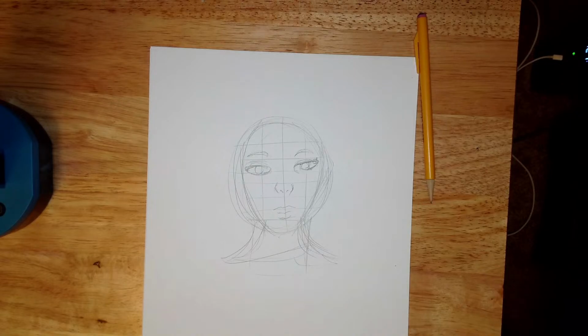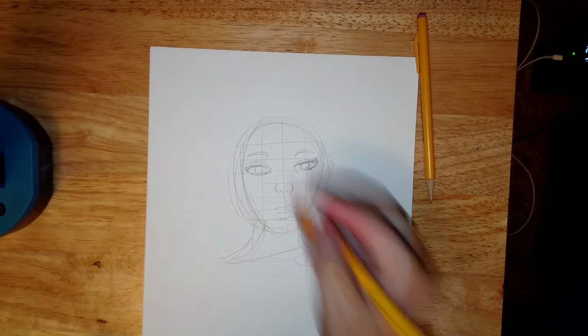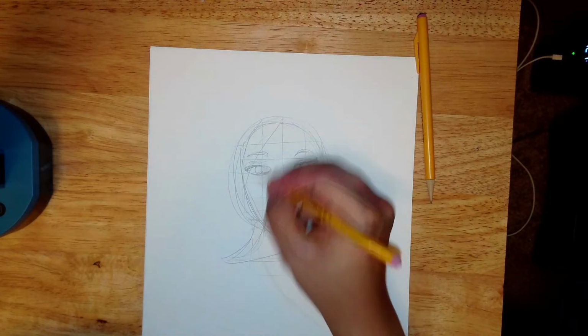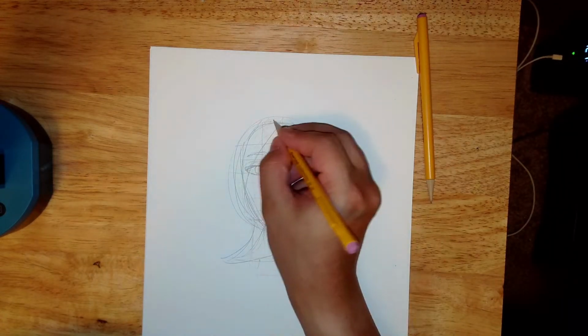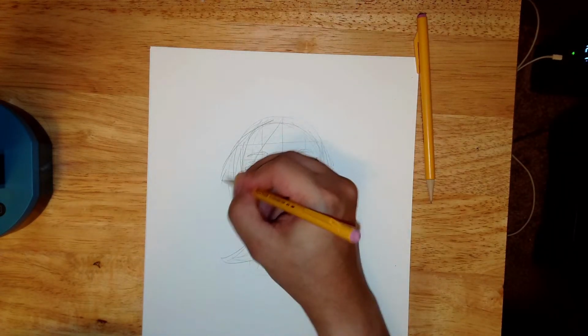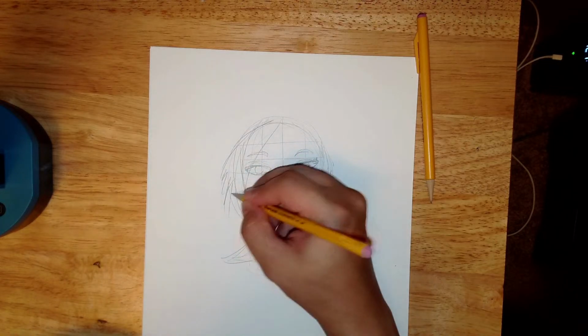Not so much the men, they kind of just blurred together to me, but I do recognize faces more so than not. I tend to remember faces a little bit better than I do names.